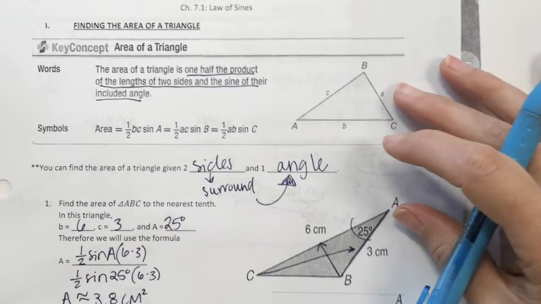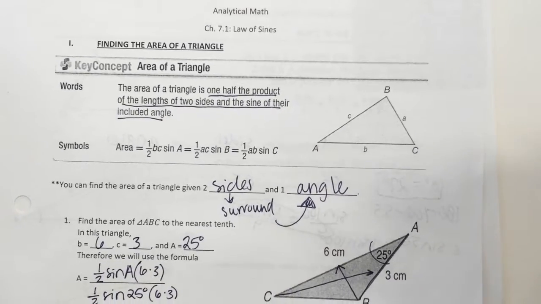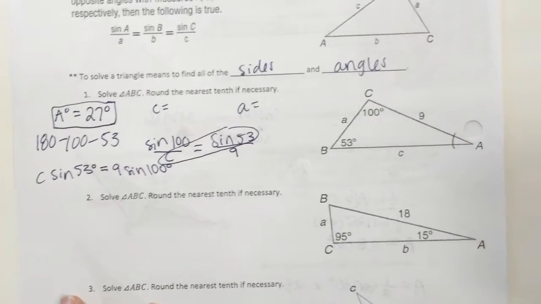This is on the back of 7-1. Yes. Good idea. Yep. We did the front yesterday.